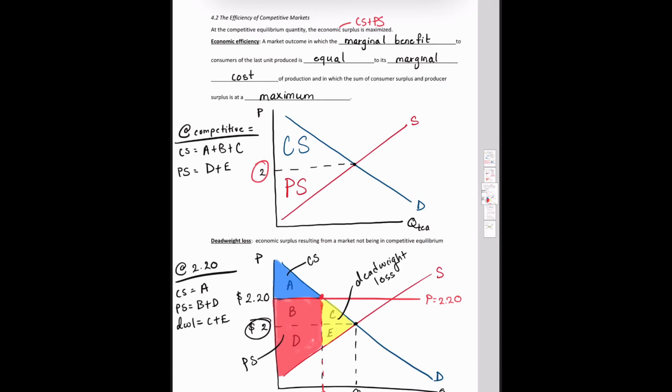Again, how do we figure out what our deadweight loss is? Originally we were producing at the quantity equilibrium, at competitive equilibrium, because we were at price 2.